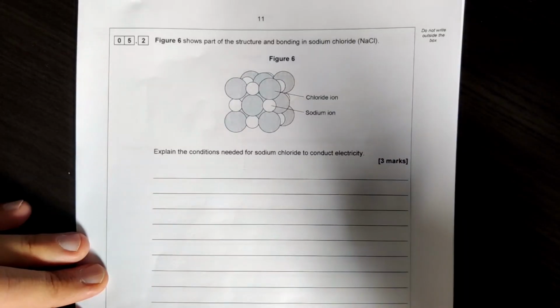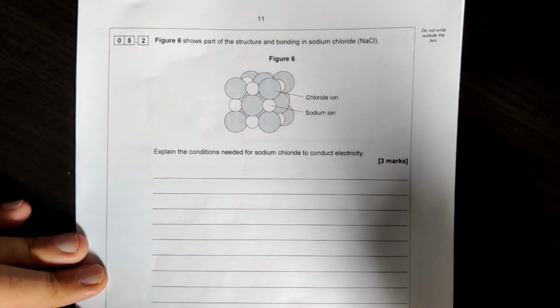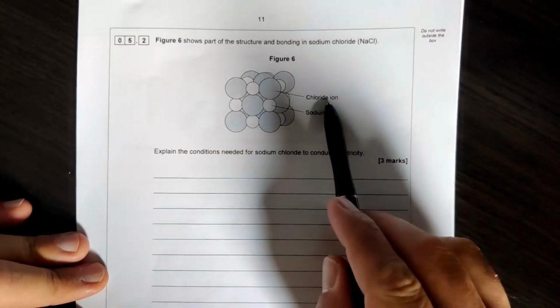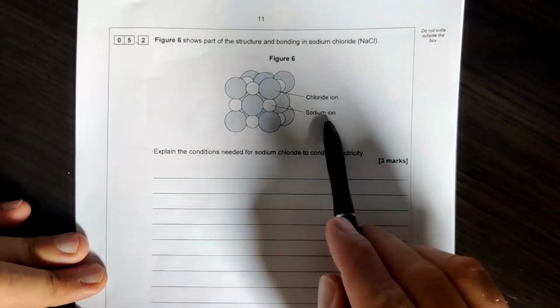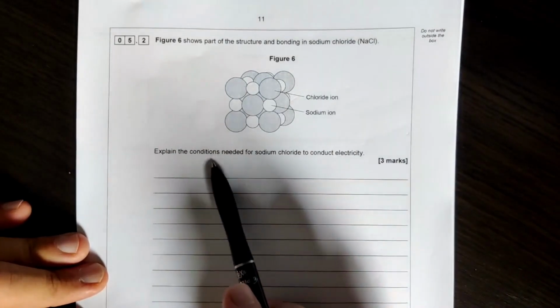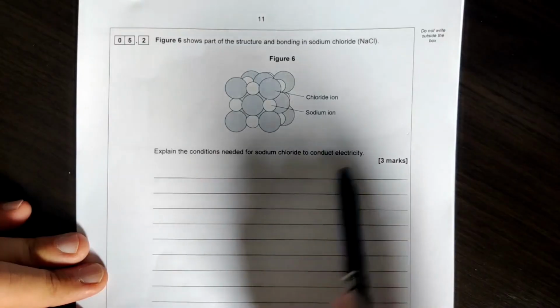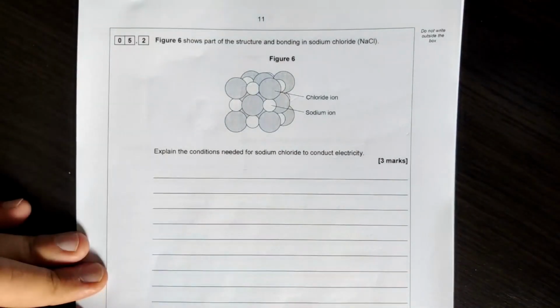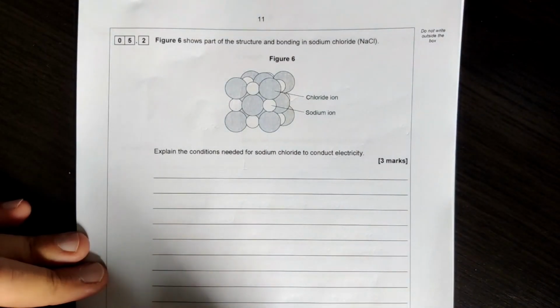Question 5.2. Figure 6 shows part of the structure and bonding in sodium chloride. So we have your chloride ions and your sodium ions as well. Explain the conditions needed for sodium chloride to conduct electricity. Now, this is one of the easiest questions you're going to get, okay?